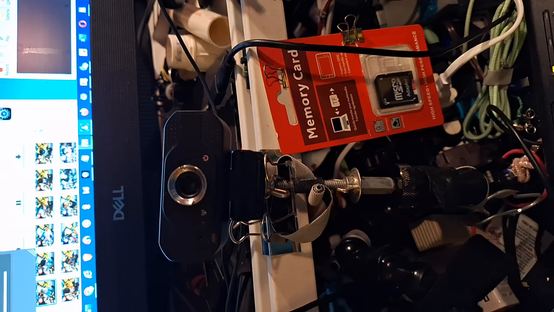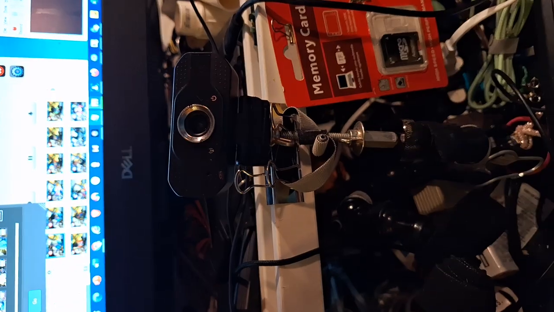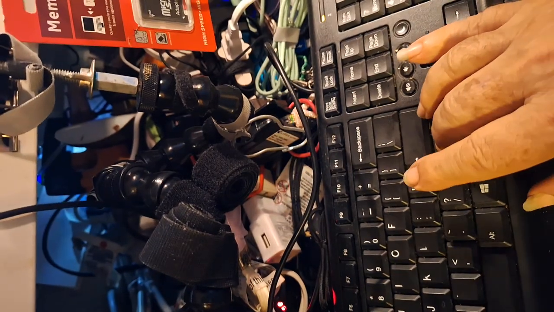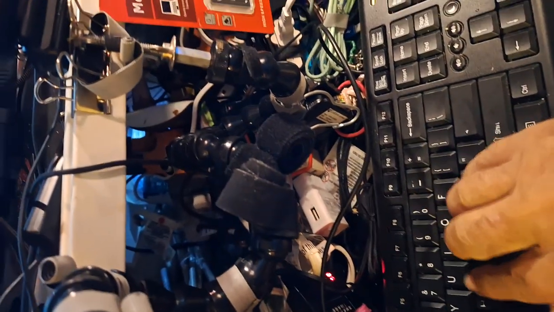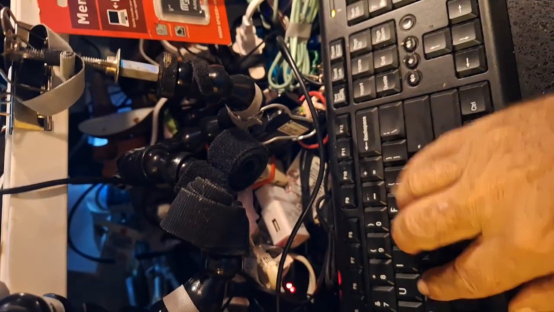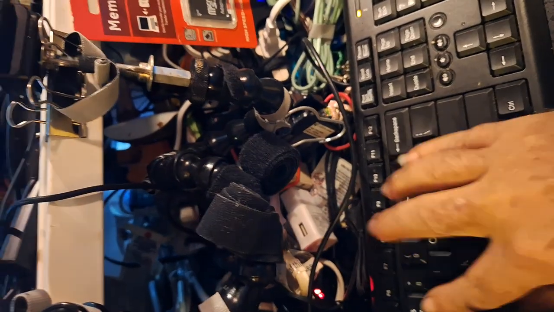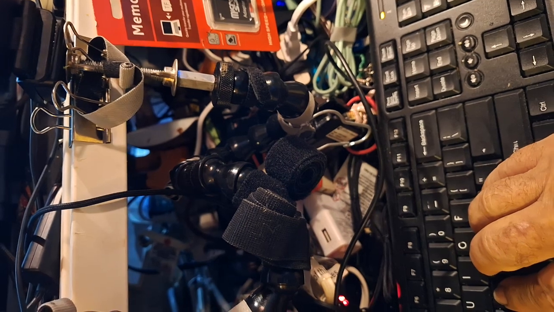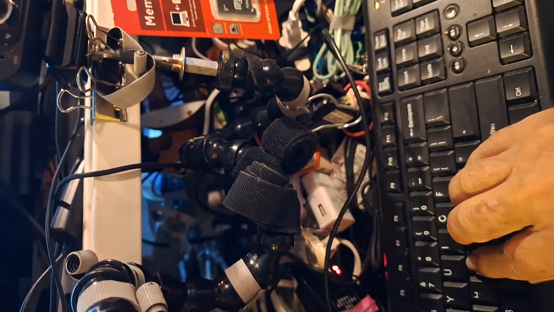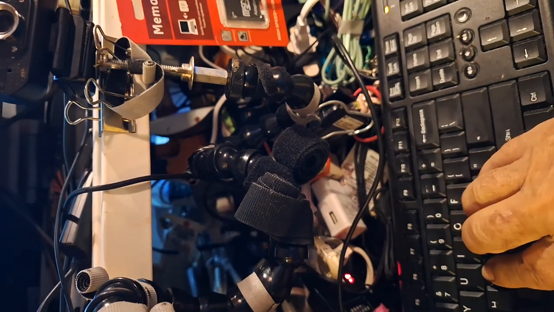You see that there is system error code 5. I want to put a note about it. This is why I'm running problem step recorder. System error code 5. Access is denied.